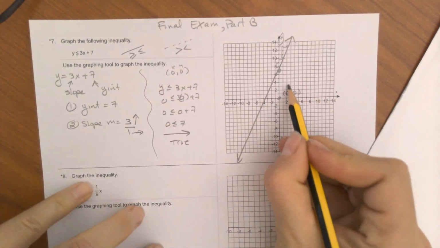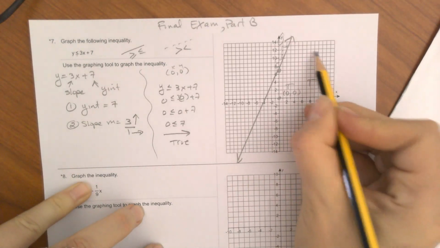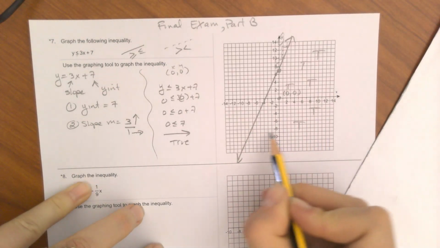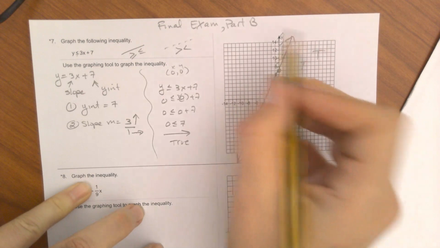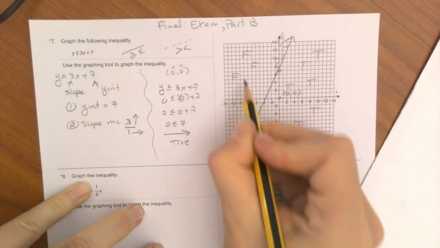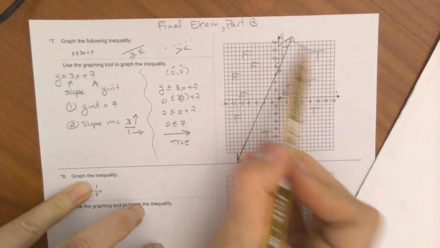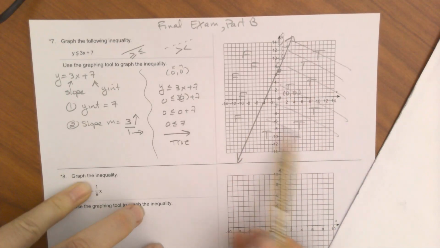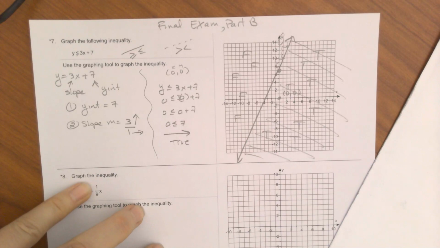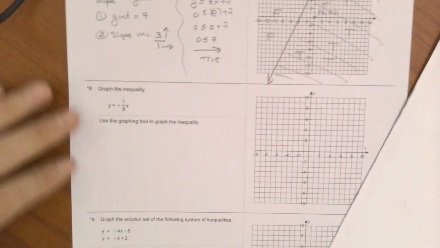So that means this point is true. That means all the points on this side are true. Everything is true over here. That means everything is false over here. And which side do you color, true or false? Yeah, we always color the true side. There.